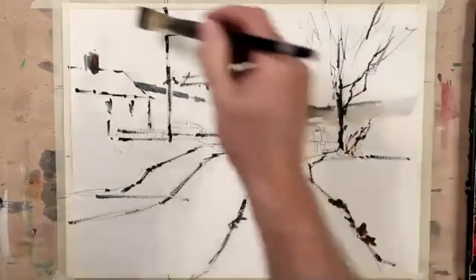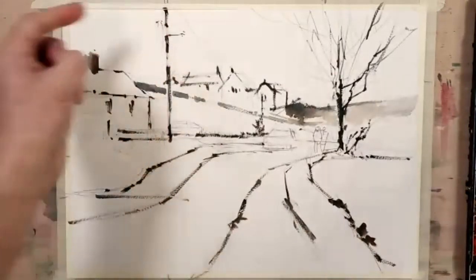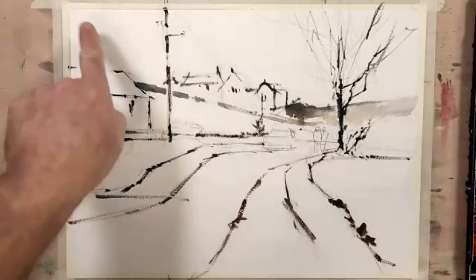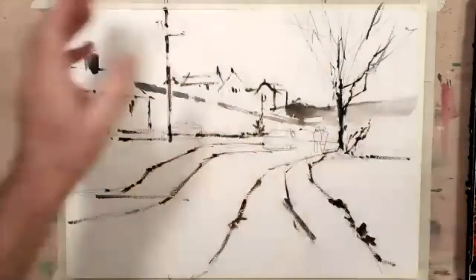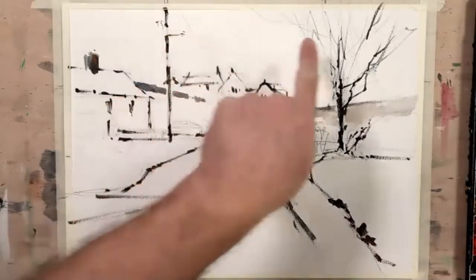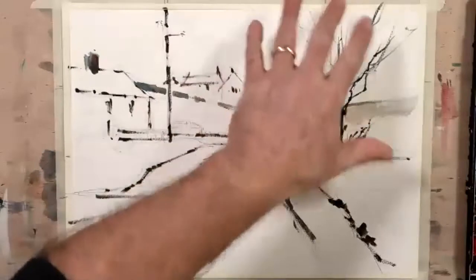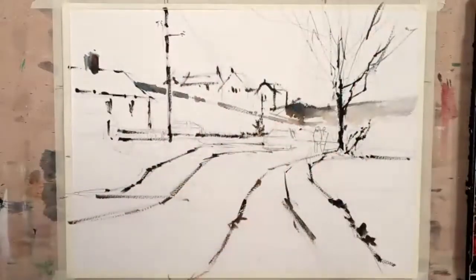So a wash will come down, and it'll go over. This is what I was saying earlier. It'll go over the telegraph post, it'll go over the tree, and it'll just soften some of those shapes. They can be painted in again later, but here I go.